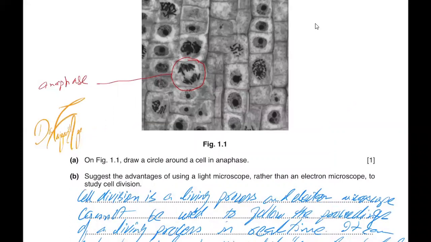An anaphase cell means that the cell must have chromosomes which have been pulled apart. So this is how the cell will be in anaphase. You will just point out the cell which is in anaphase.